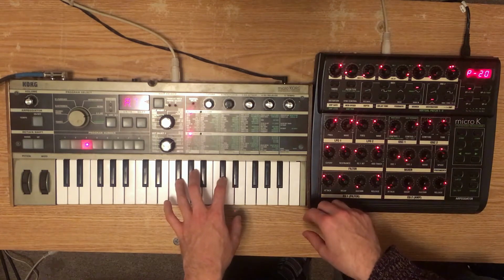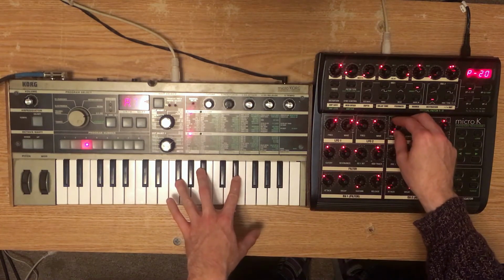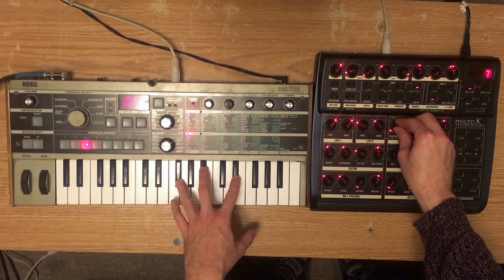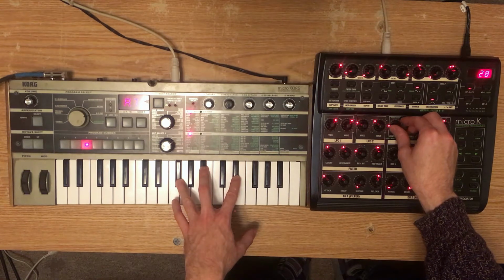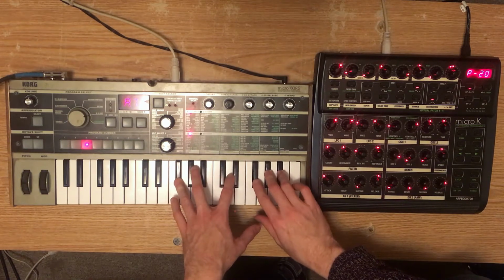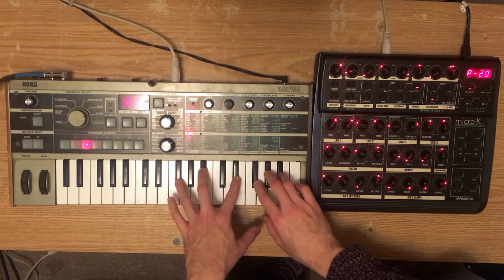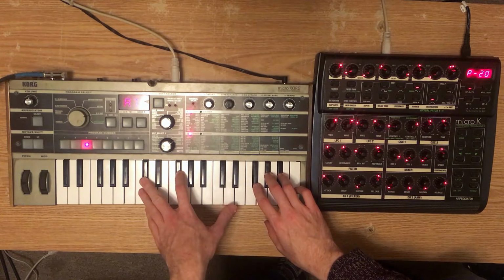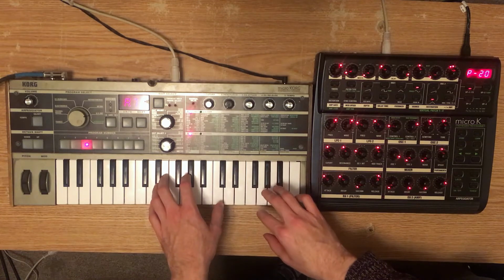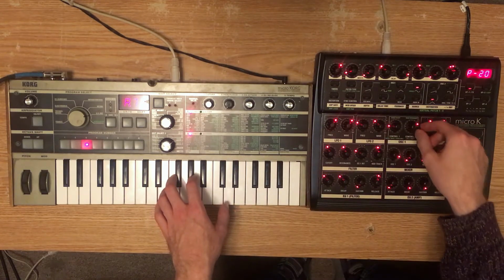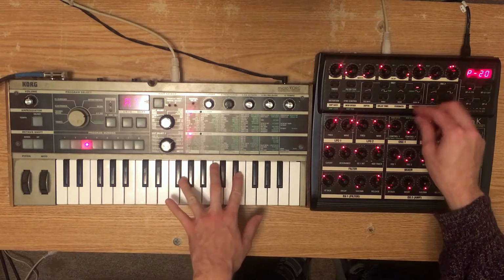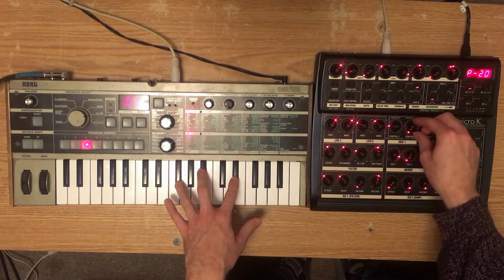So here's that at 0. And we'll bring it up to 28. And we're going to want to have our cross mod affected by our LFO. So it's this control. So we're going to bring that up to 14.